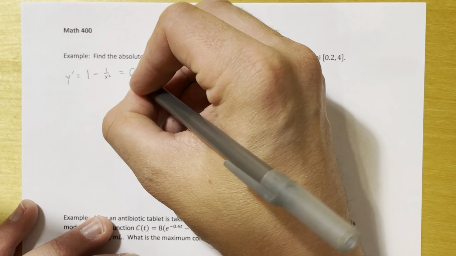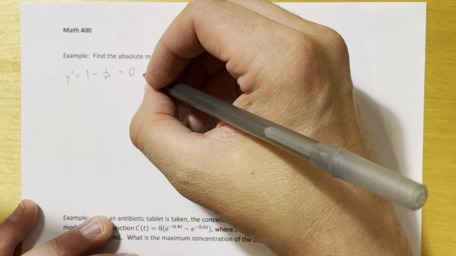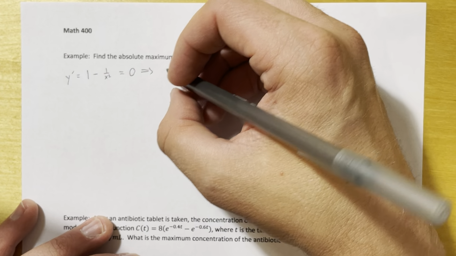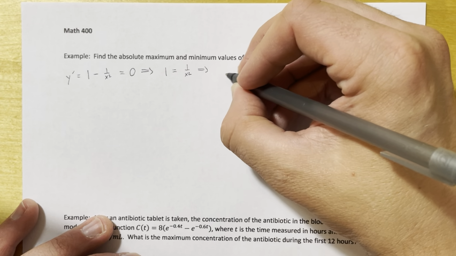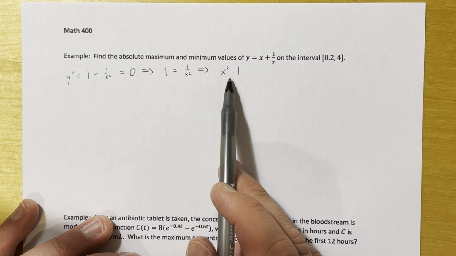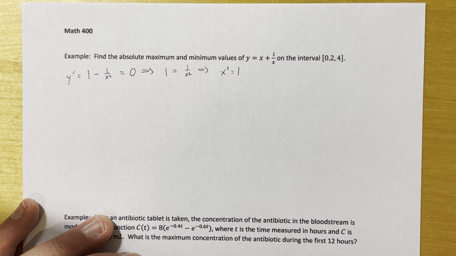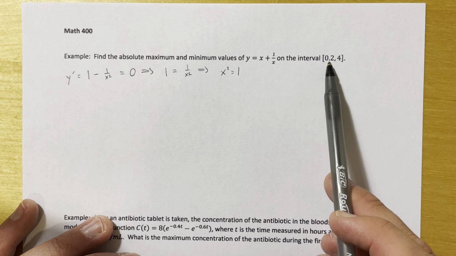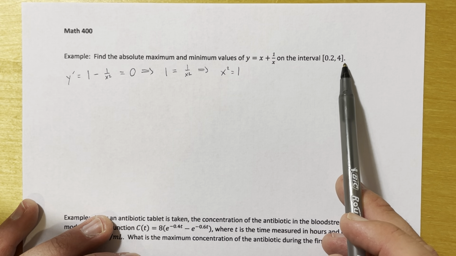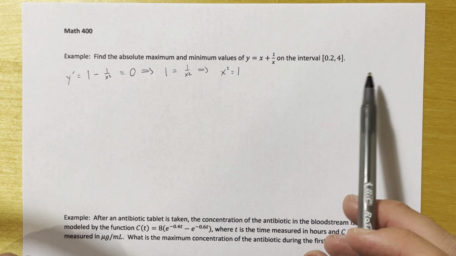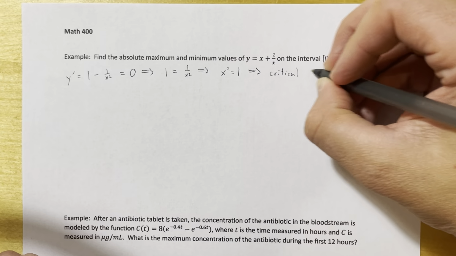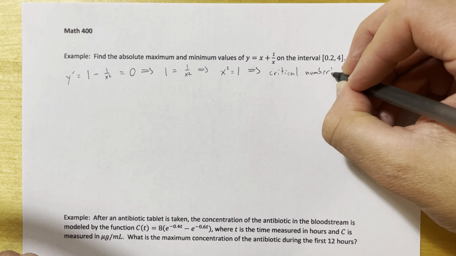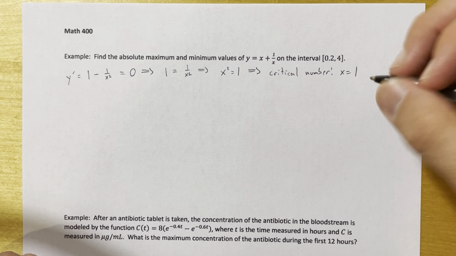And then we set that equal to 0, okay? If this is equal to 0, I can add my 1 over x squared to both sides. I get 1 equals 1 over x squared, which is equivalent to x squared equals 1. Now the solutions to this thing are plus or minus 1, right? It has two solutions, plus or minus 1, but I can get rid of the negative 1 because I'm only interested in values that are in the open interval from 0.2 to 4. Negative 1 does not live in between those two numbers, but positive 1 does. So my only critical number in this interval is x equals 1, okay?